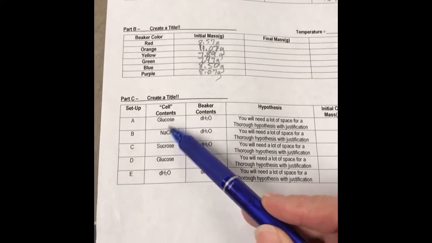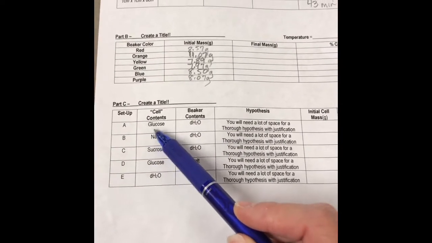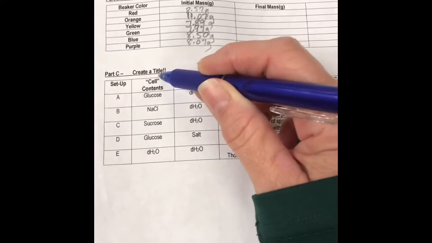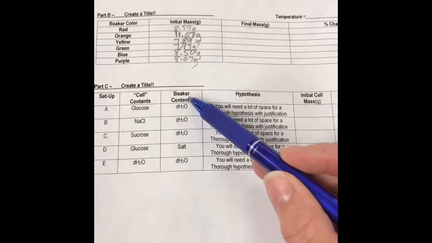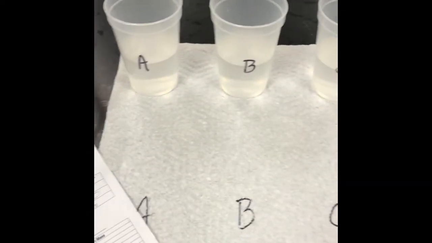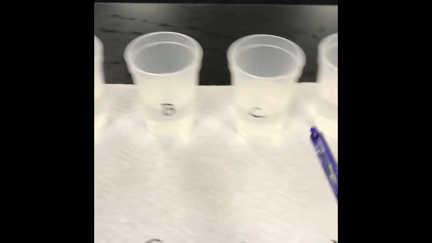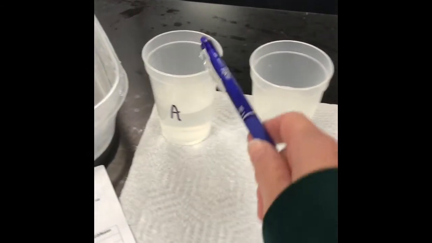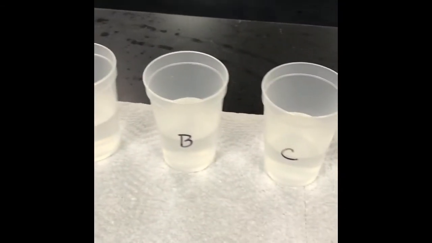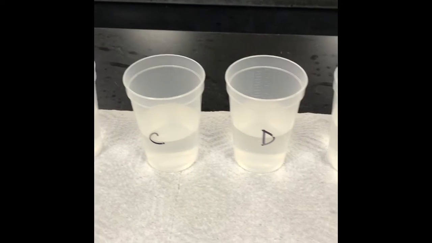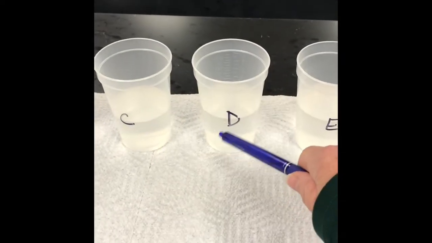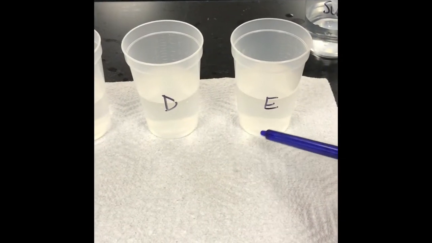So we've got 5 setups. Okay, setup A, the cell is our dialysis tubing. That's what the cell is. And then the beaker is going to be the cups that we have labeled here. So we're using these plastic cups, A, B, C, D, and E. And I've already placed the solutions in those. So A is distilled water, B is distilled water, C is distilled water, D we have NaCl in our cup, and then E is also distilled water.